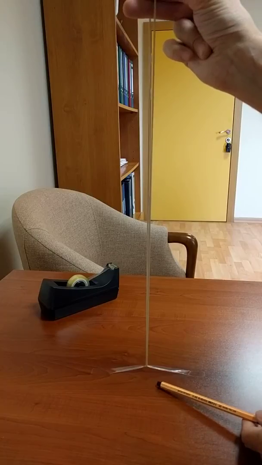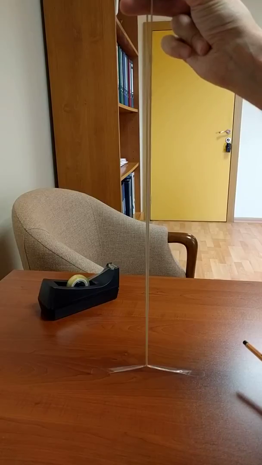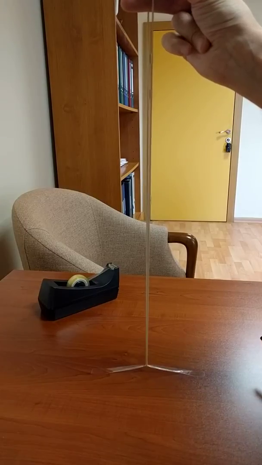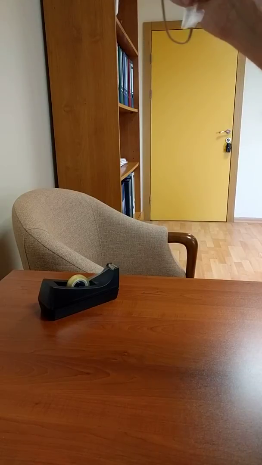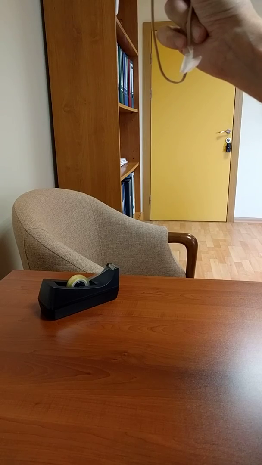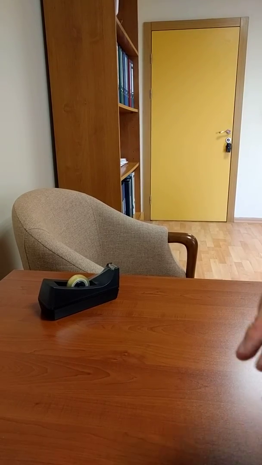You see it moved up slowly but quite a bit already. It's still moving up steadily, and finally it just peeled off completely. Okay, so let me summarize what just happened over there.